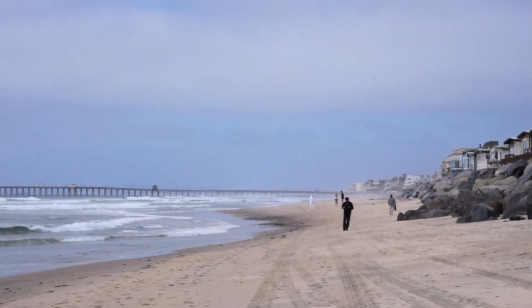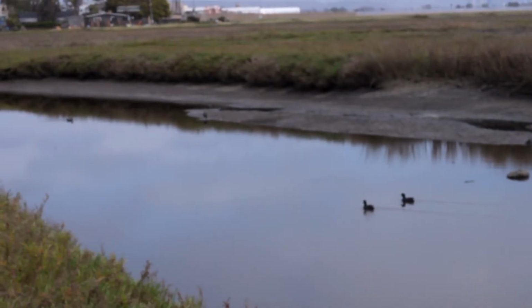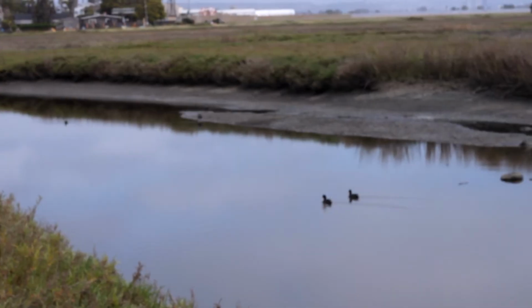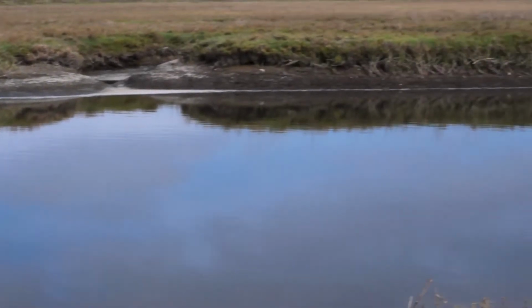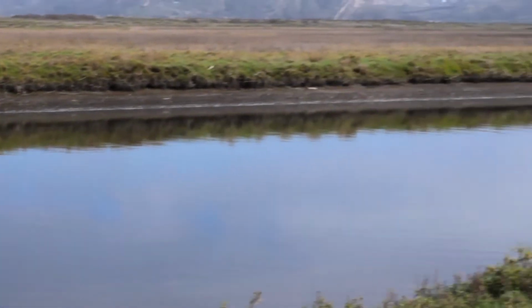Coastal estuaries have what's known as brackish water. Brackish means that the water within the estuary is saltier than the fresh water from the river, but less salty than seawater, and it forms from the mixing of the river and the ocean.